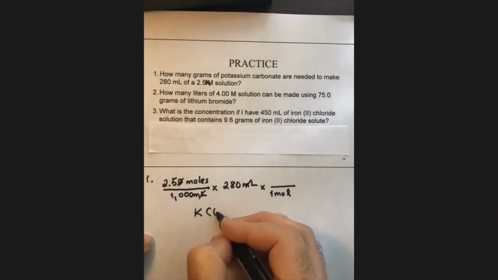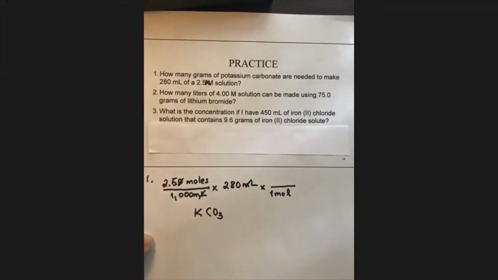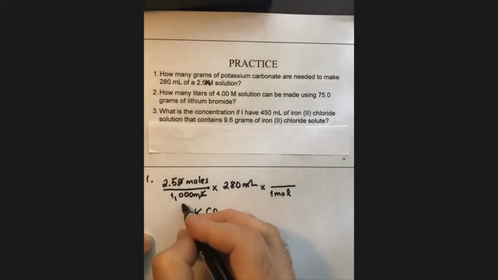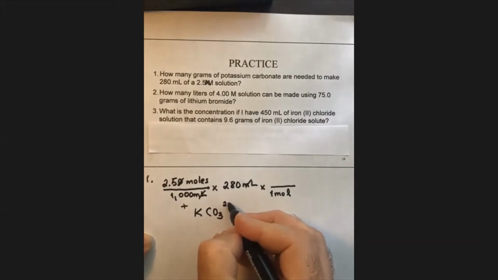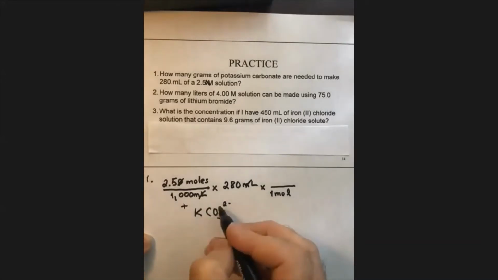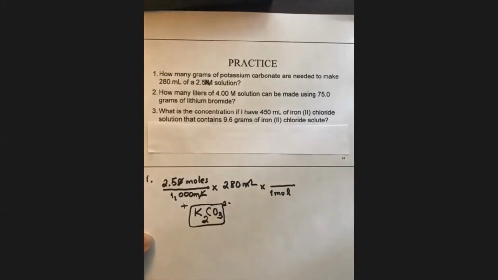It turns out it's CO3. But since potassium is +1, it turns out that carbonate is -2. So if we do the crossover, that means that this is our formula, K2CO3.